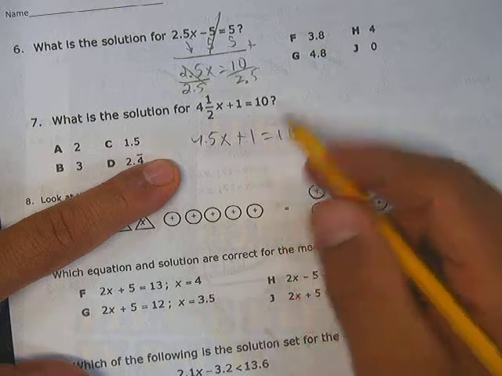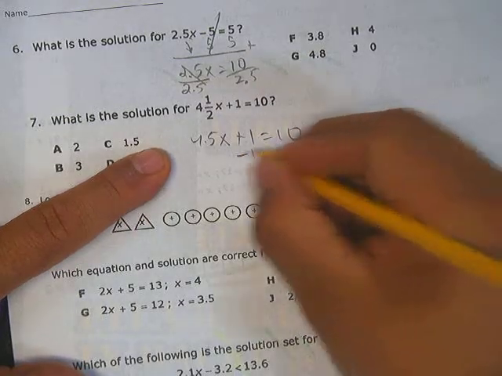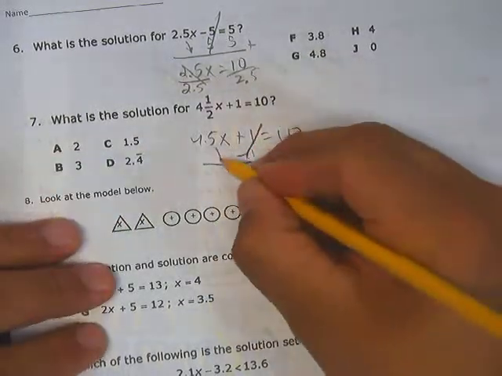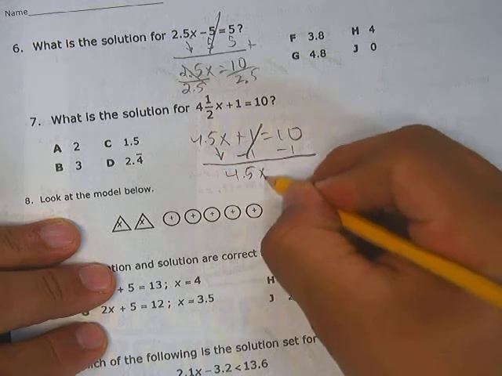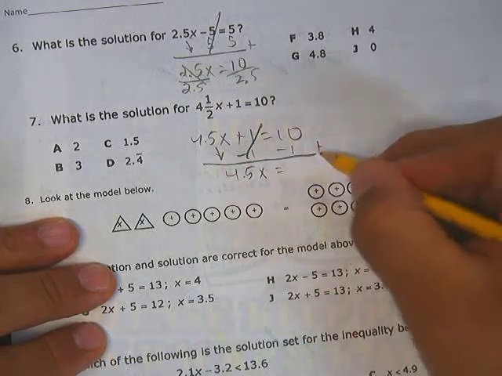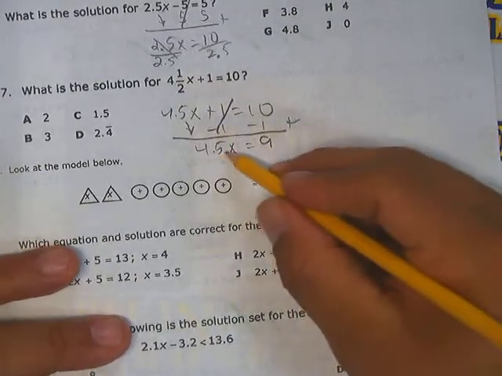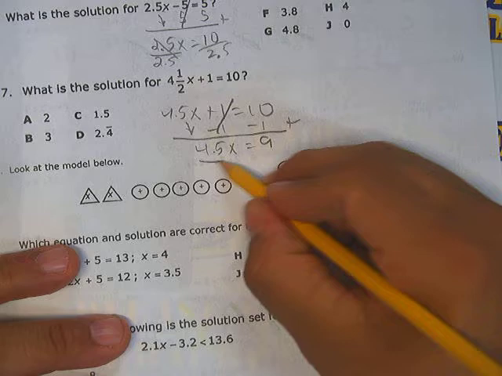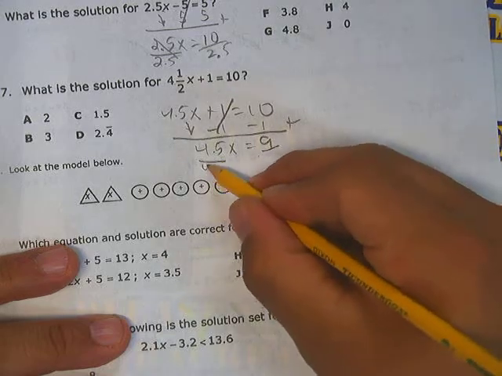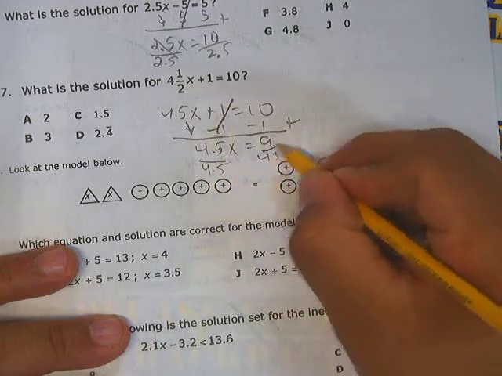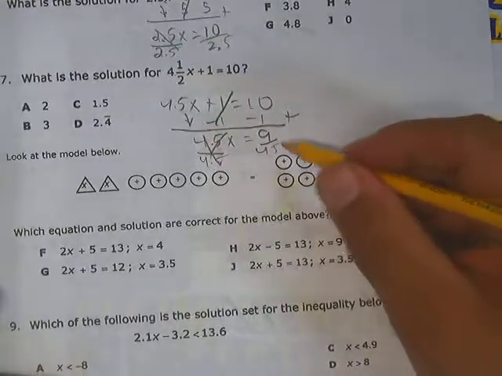Okay, same thing here, number 7. 4.5x plus 1 equals 10. First thing you do, you want to isolate the variable x. I need to get rid of this plus 1. The opposite of plus 1 is a minus 1. This goes away. Bring down the 4.5x. 10 plus -1 is 9.